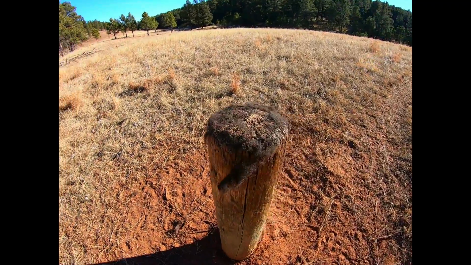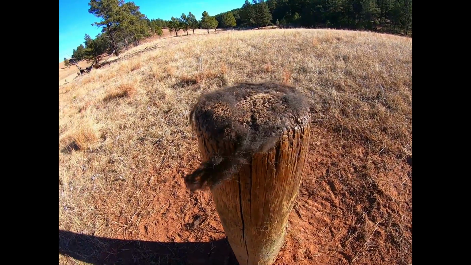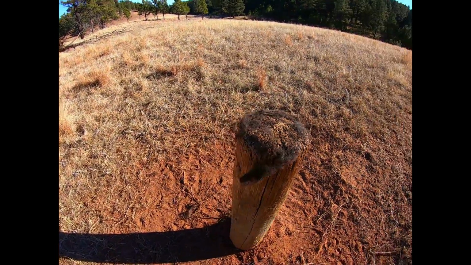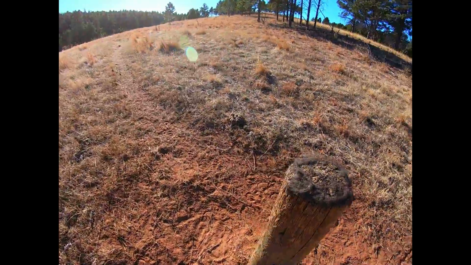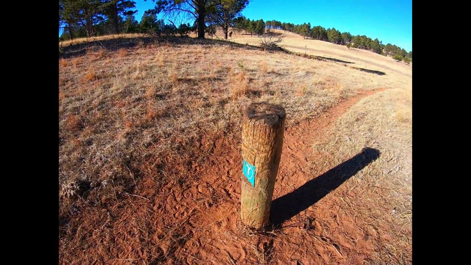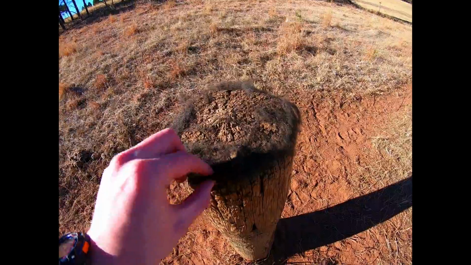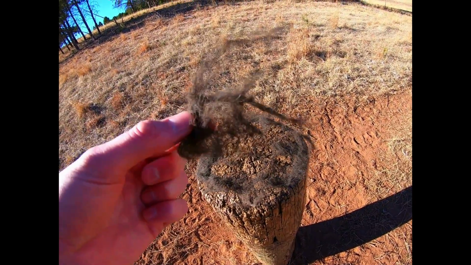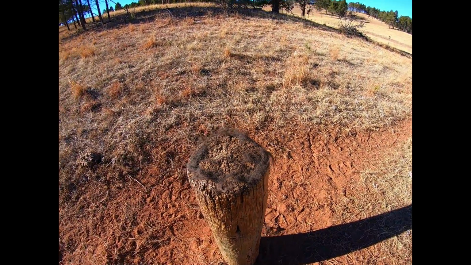Take a look at this here. The bison rub against these little markers here. They're trail markers, and it just leaves a ton of bison hair. It's funny.